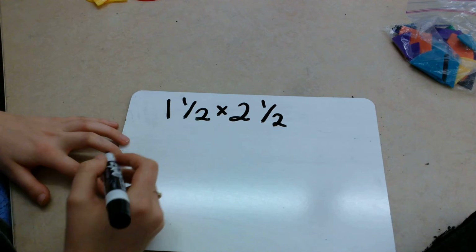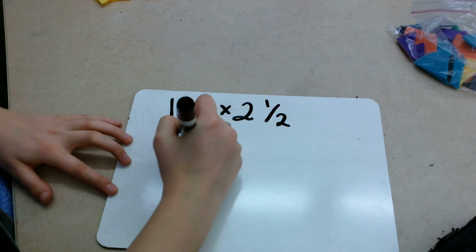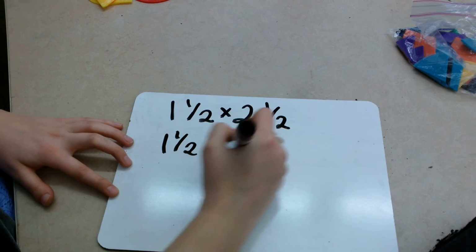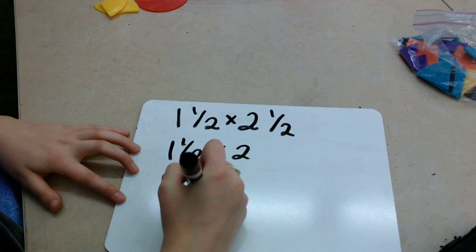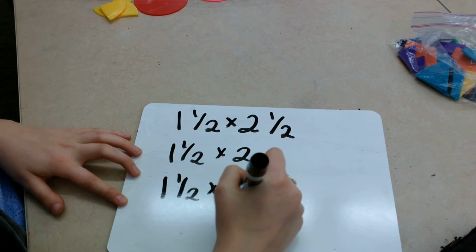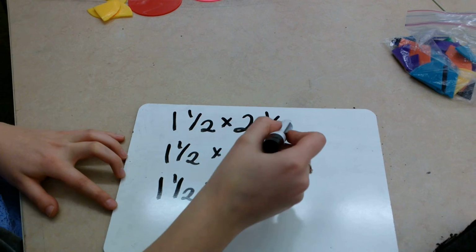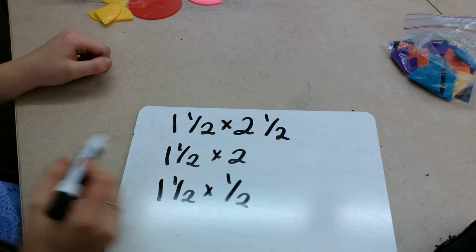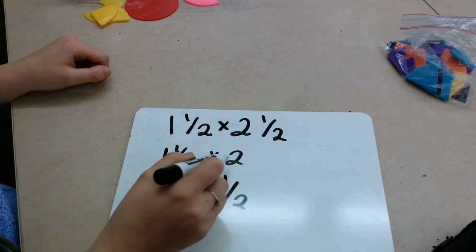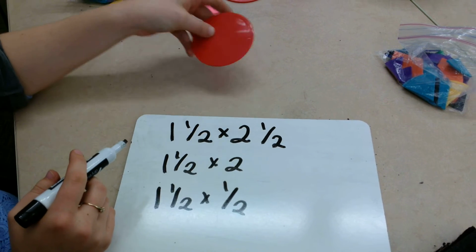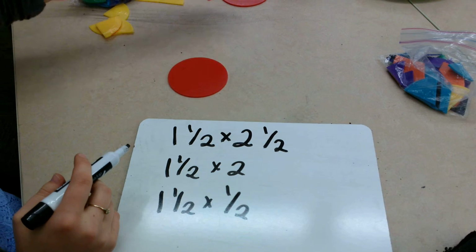And I'm going to split that up into 1.5 times 2 and 1.5 times 1/2, and I'm going to add the answers that I get for those two problems together to find the answer for this problem. So first I'm going to start with 1.5 times 2. I'm going to use my fraction circles to find the answer.